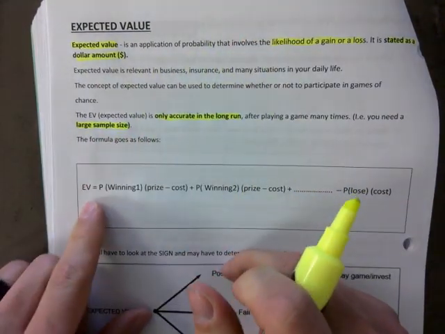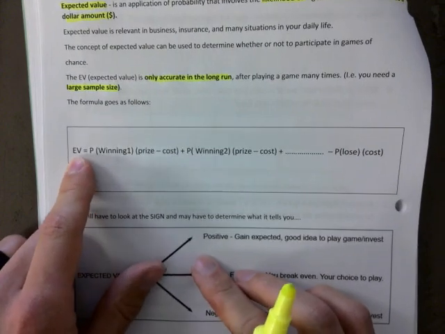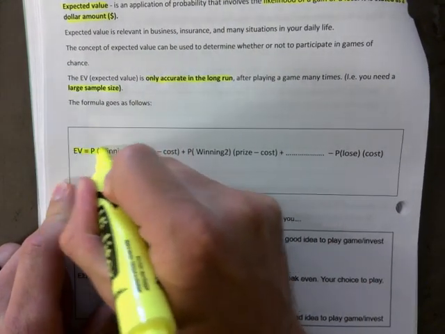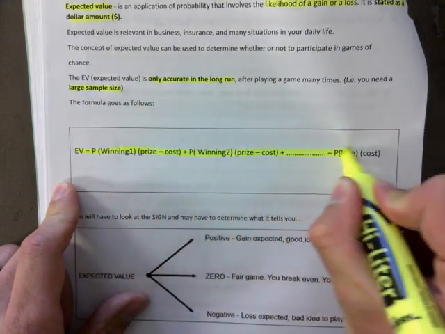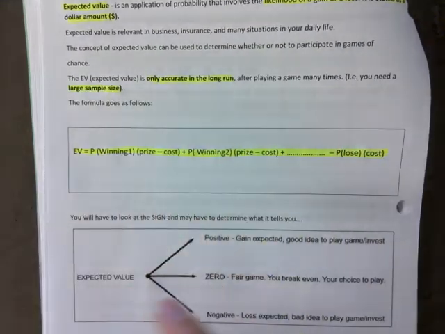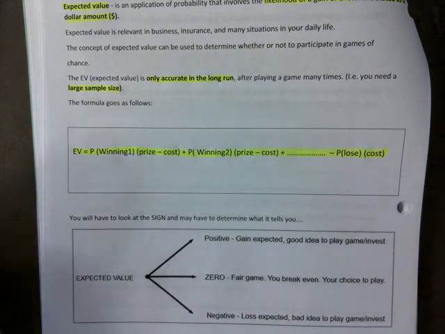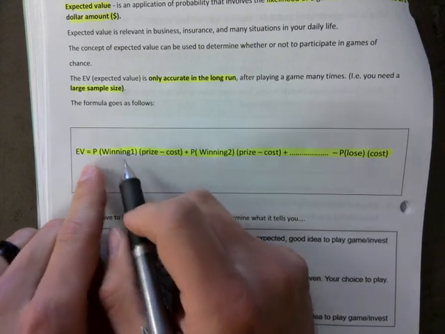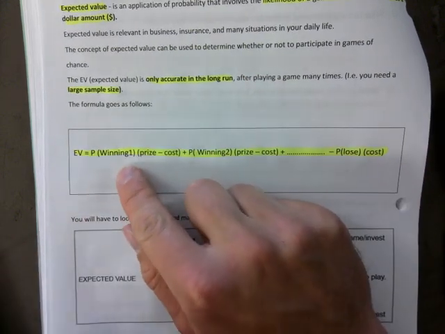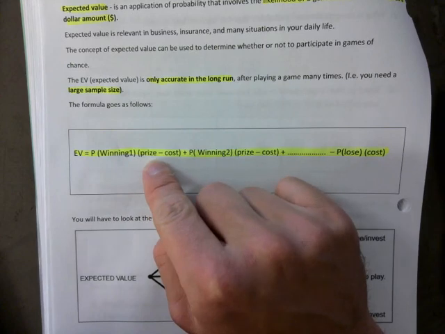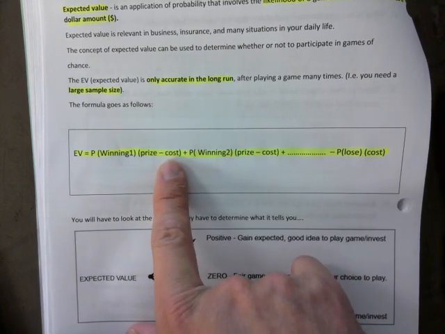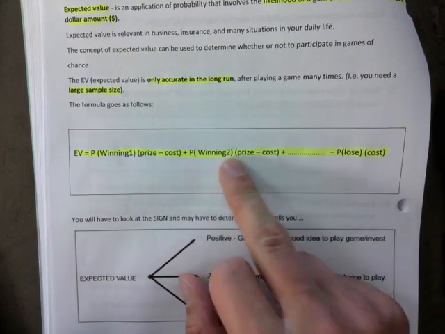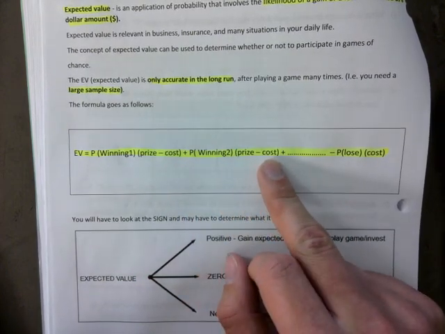The notation is just EV, short for expected value. It depends on how many different scenarios we have. So the probability of winning times the prize that we win minus the cost of playing, plus the probability of winning again times the prize minus the cost again.